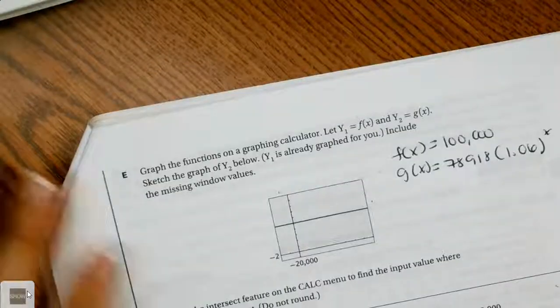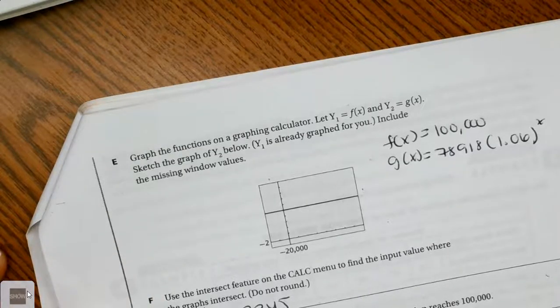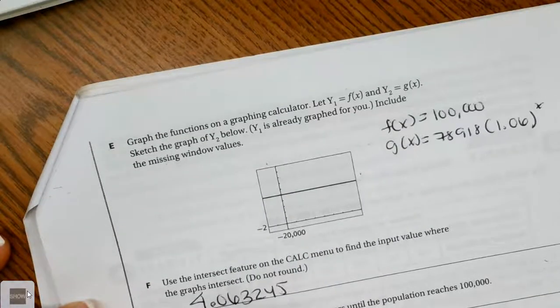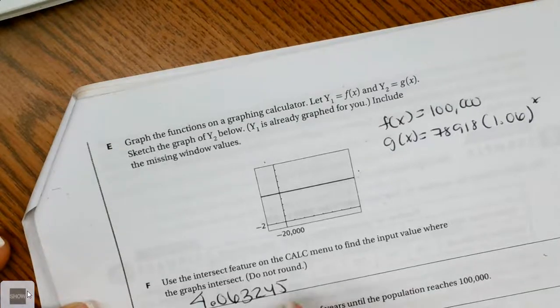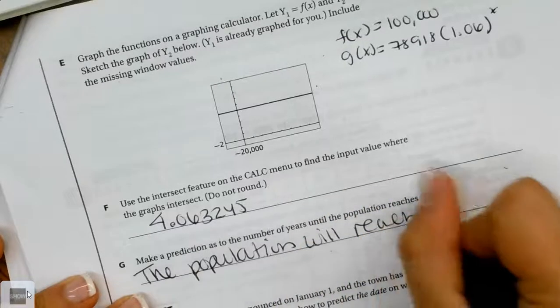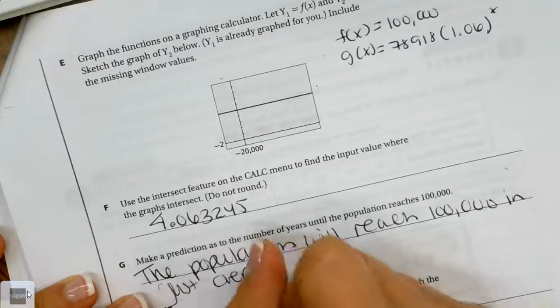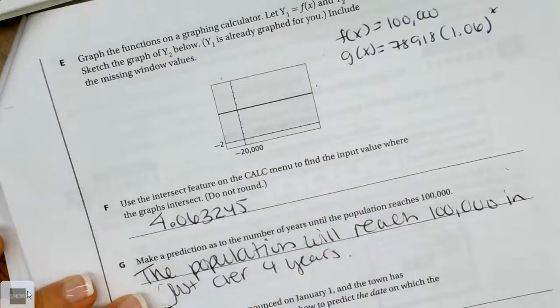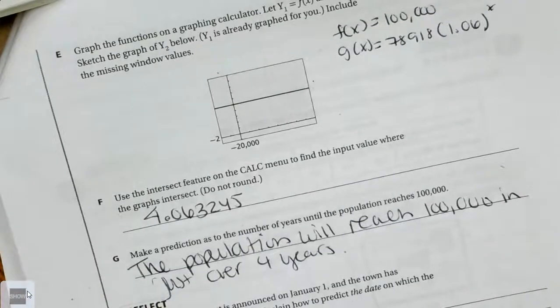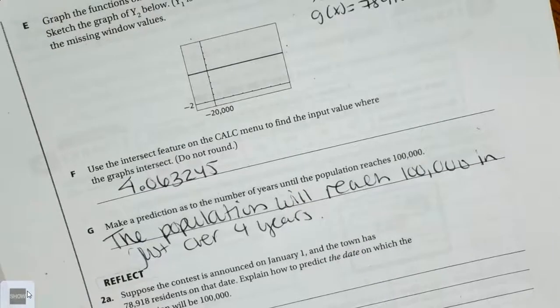Make a prediction as to the number of years until the population reaches 100,000. So the population will reach 100,000 in just over 4 years if it continues on the same pattern, right? Suppose the contest is announced on January 1st and the town has 78,918 residents on that date. Explain how to predict the date on which the population will be 100,000.